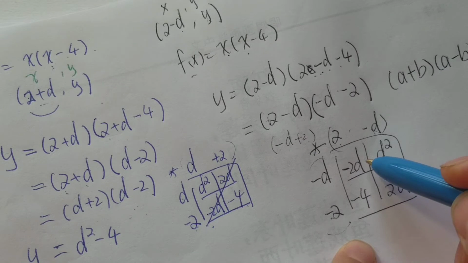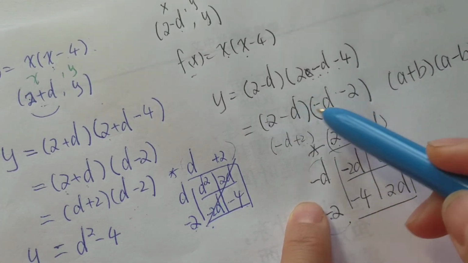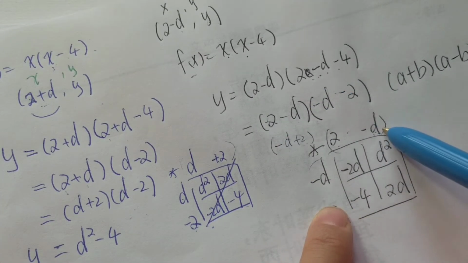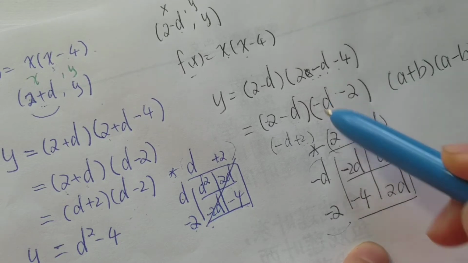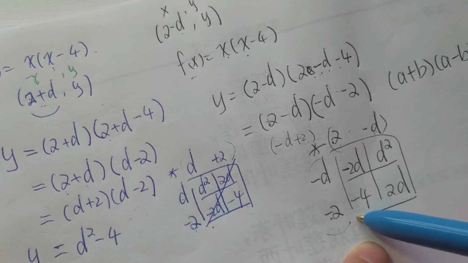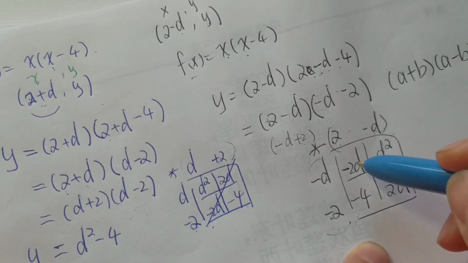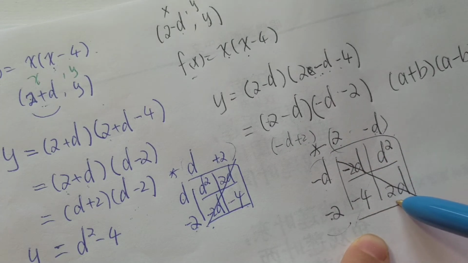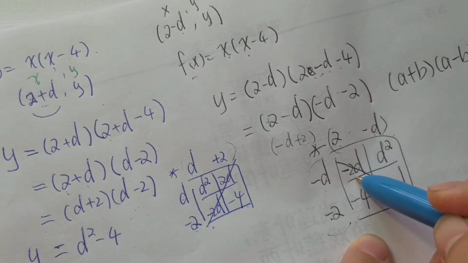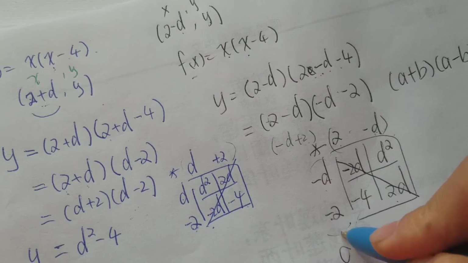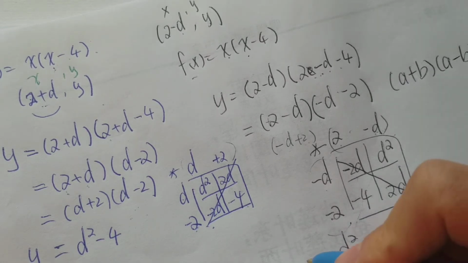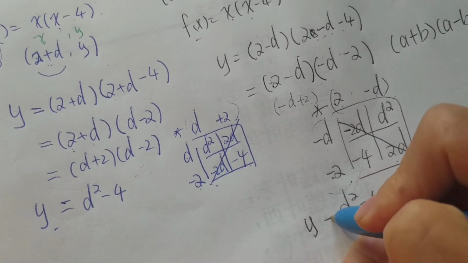As you can see, since I did not put them in order, because d is behind in one and in front in the other, the like terms are not this diagonal, it's that one. You have positive 2d and negative 2d, and they cancel each other. You have d squared minus 4 for your y.